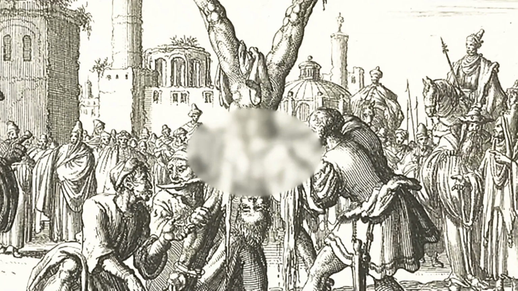Ling Chi. Commonly known as death by 1,000 cuts, Ling Chi involved a prolonged and agonizing process. The offender would be subjected to numerous small cuts all over their body, prolonging their suffering until eventual death.